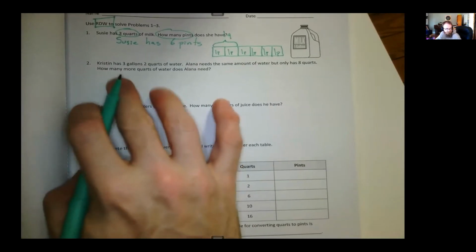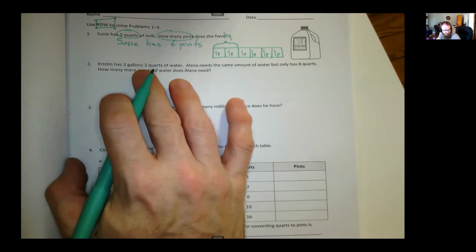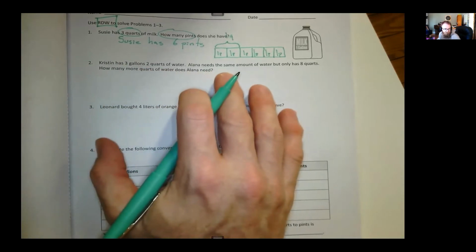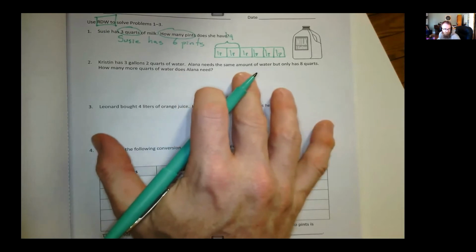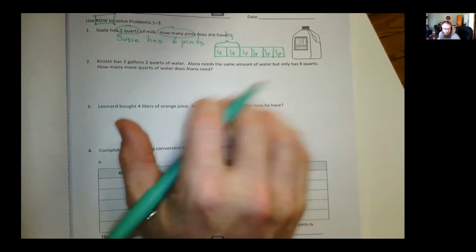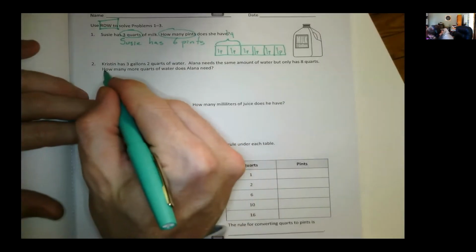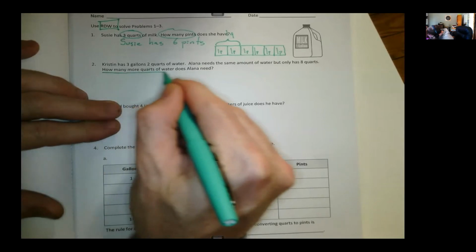Kristen, number 2, now has 3 gallons, 2 quarts of water. Alana needs the same amount of water, but she only has 8 quarts. How many more quarts of water does Alana need? So let's just pull out our important information with cubes quickly, right? There's our question.